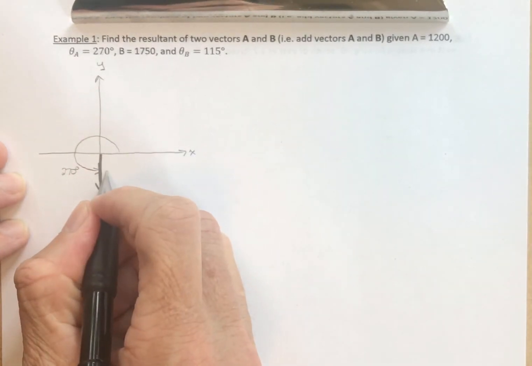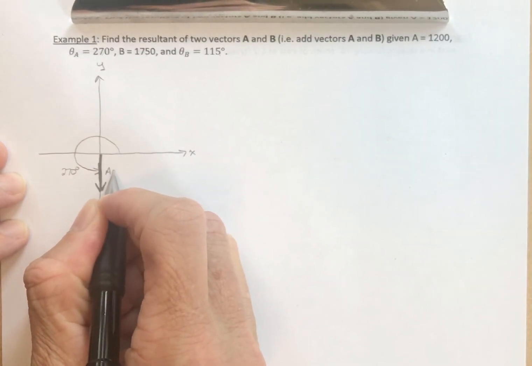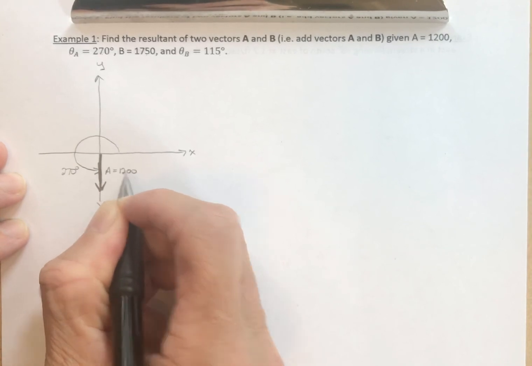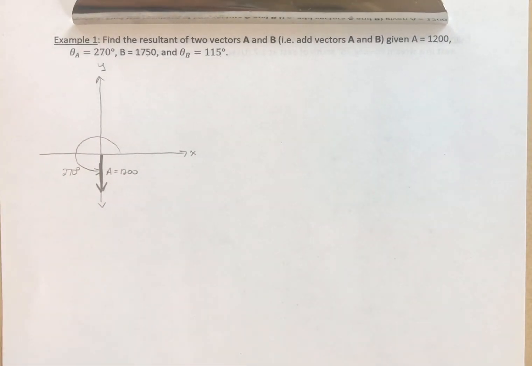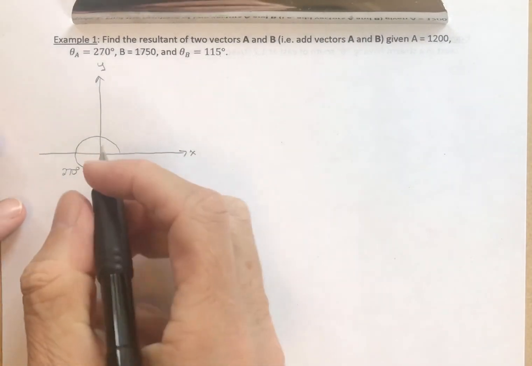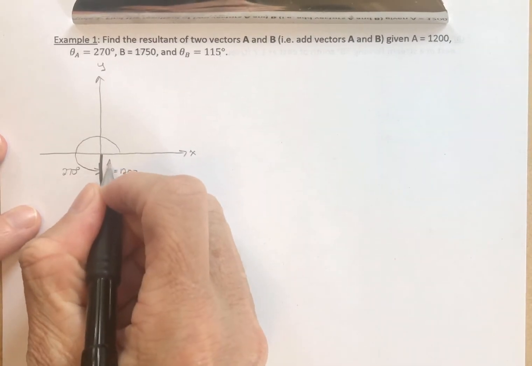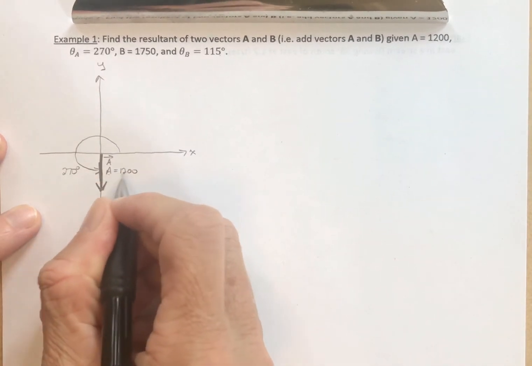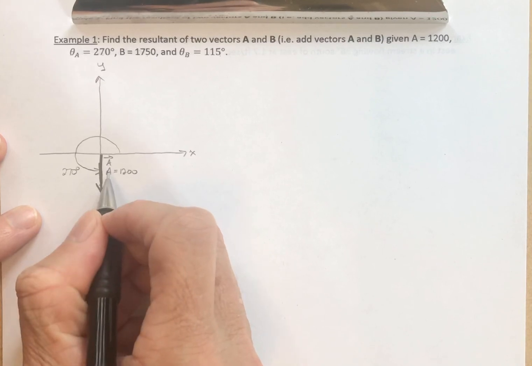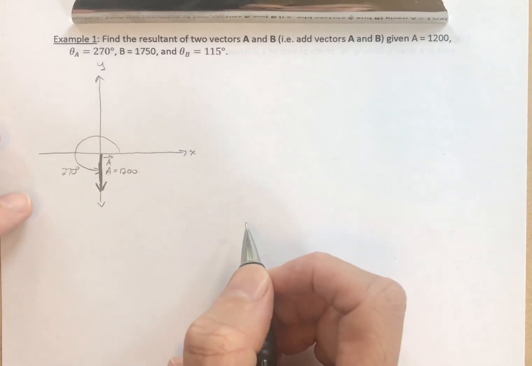And the magnitude of this is 1,200. The magnitude of A is 1,200. I guess this is vector A, and its magnitude, that's probably better. This is vector A, its magnitude is 1,200.